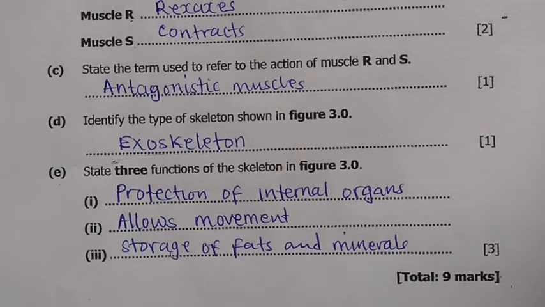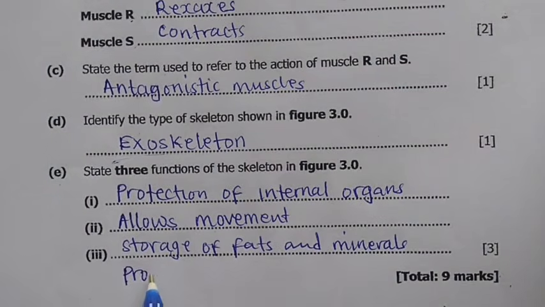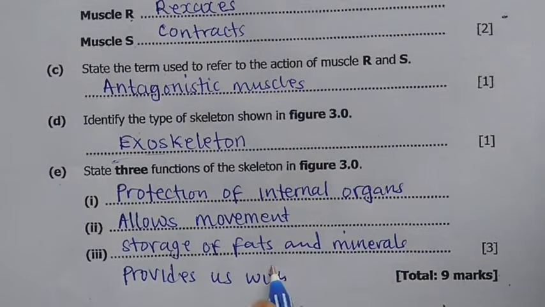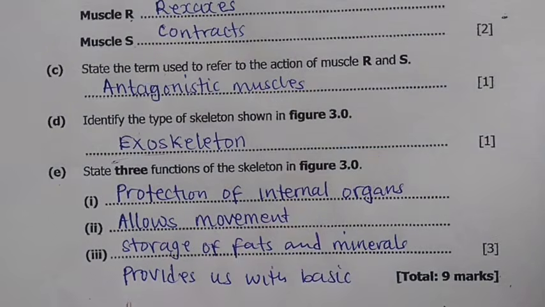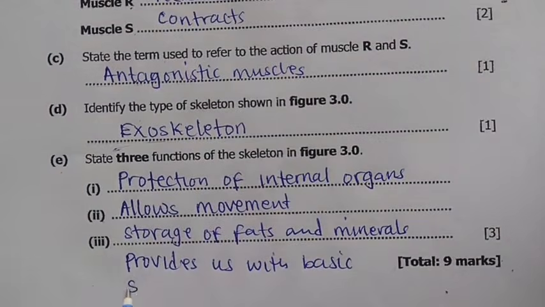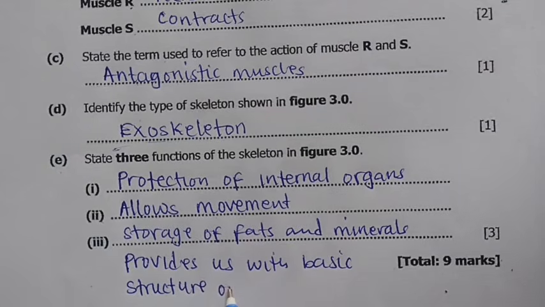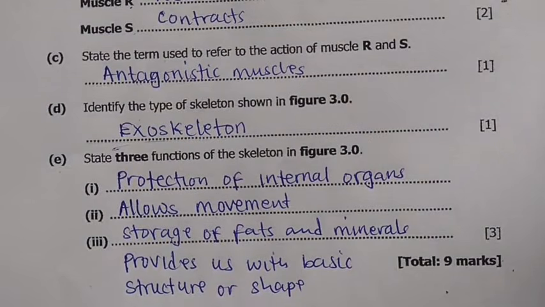Apart from this function, you can also say that the skeleton provides us with body structure. We can say provides us with basic structure. You can also write this. It's one function. Provides us with basic structure or shape. So there are many functions of the skeleton that you can write.